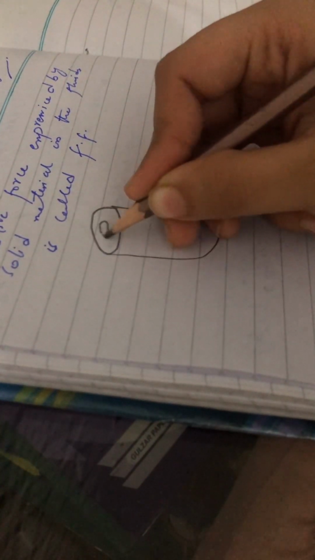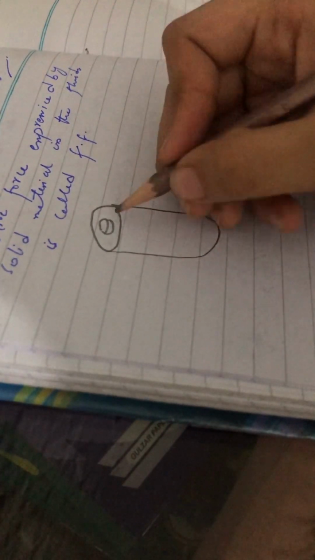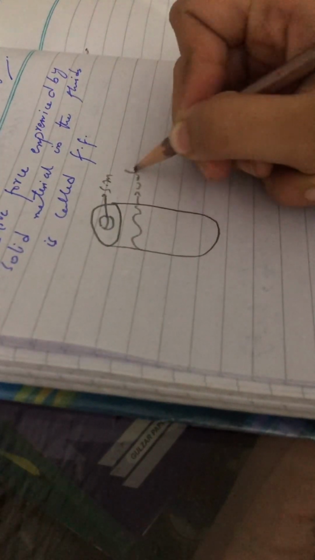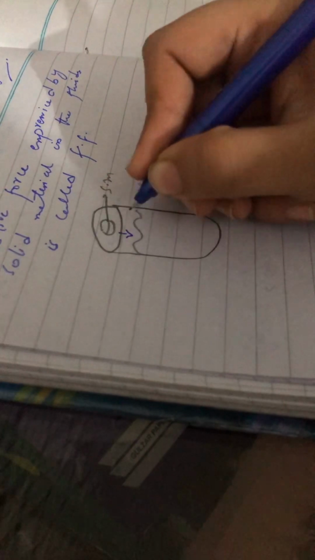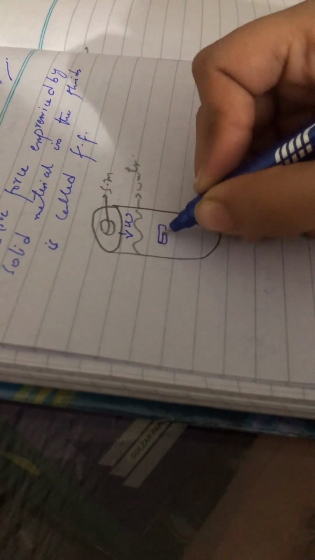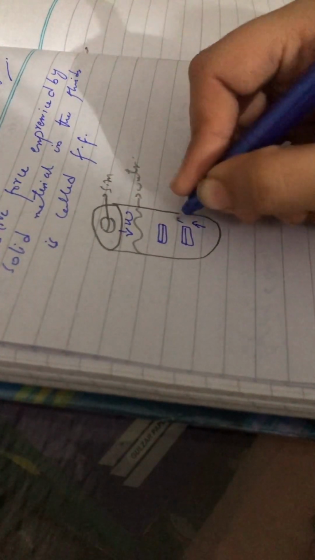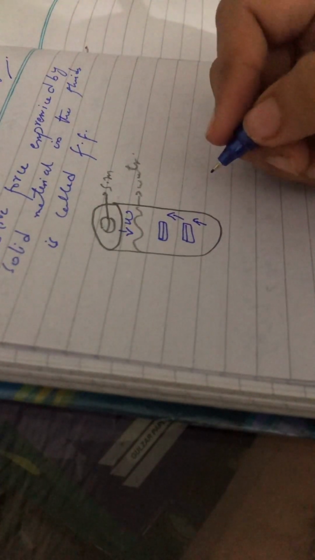Suppose here we have a container, and here we have a solid material, and in this we have water. When this moves down, it has weight. And when it comes here, this is a solid material, so the upthrust force is present in this water, which will move this material towards the upward.